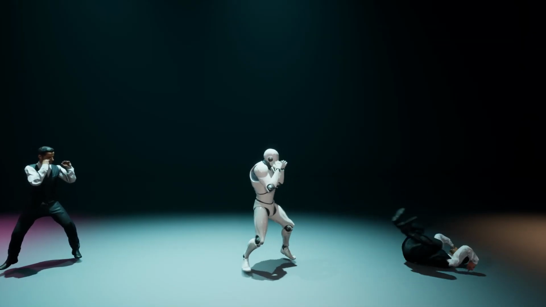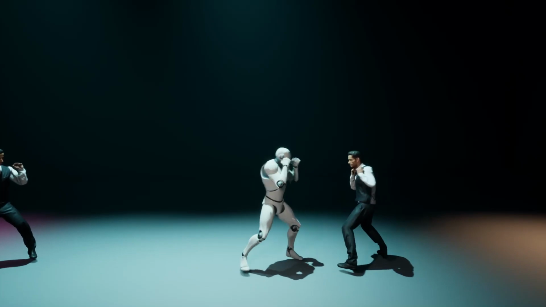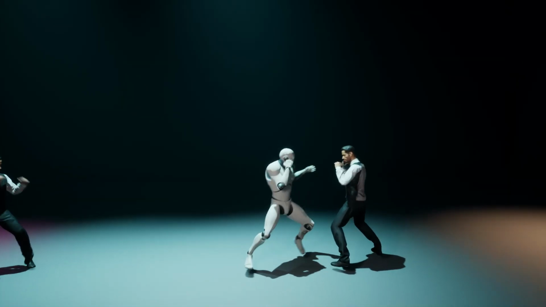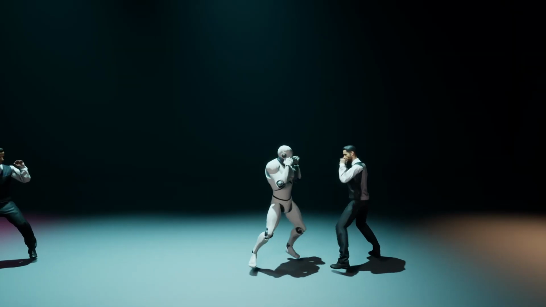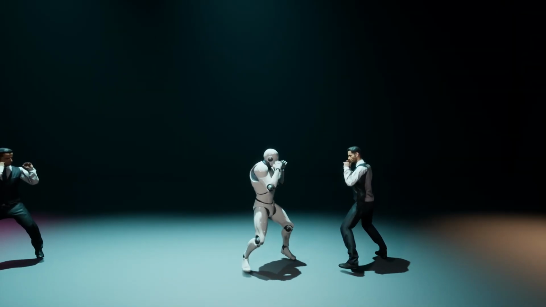Now the character falls down and gets up. Okay, let's see how to implement this today.